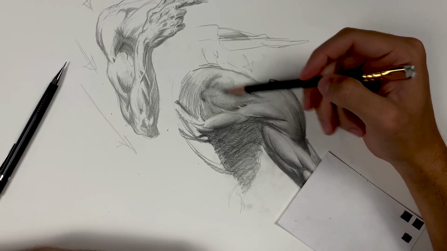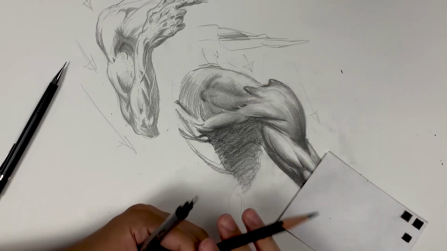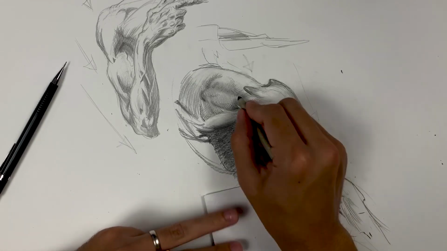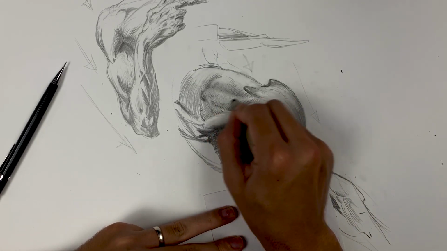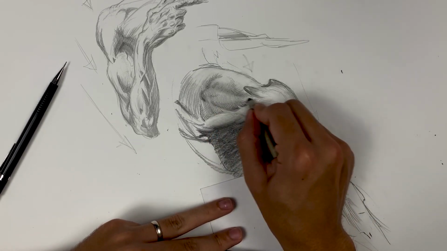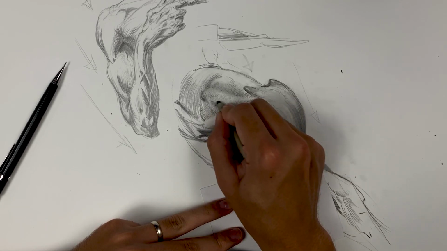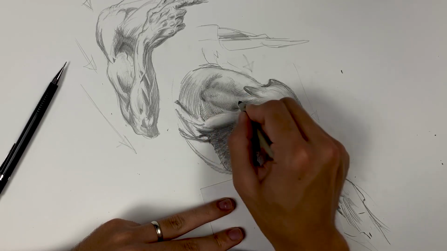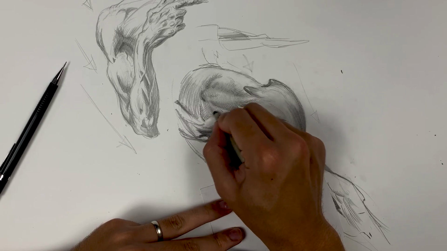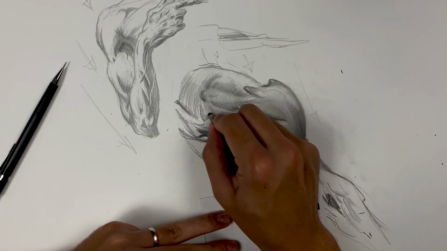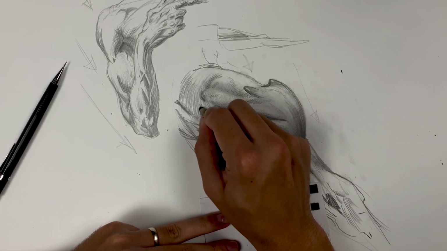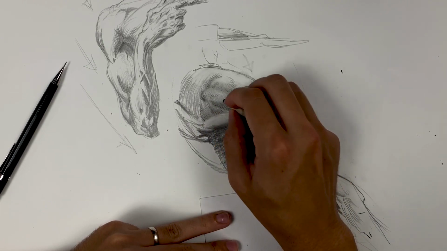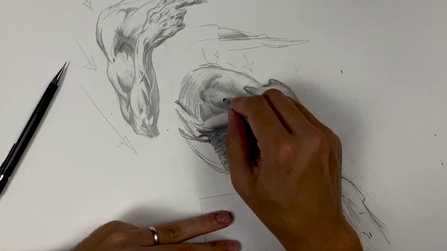I'm trying to pass these values on the scapular muscles, trying to get them to be kind of flat and subtle while still leaving enough room to look for some interesting interactions.